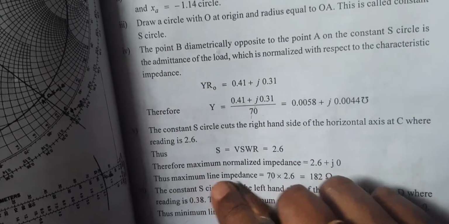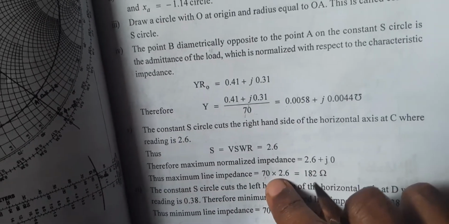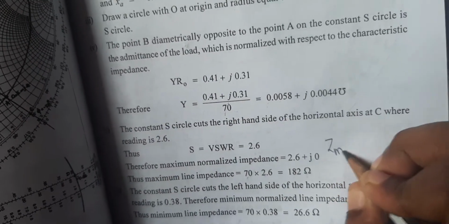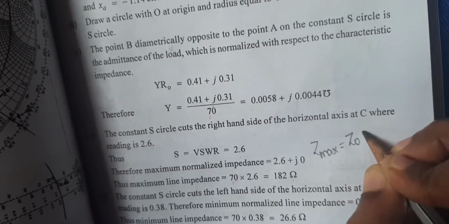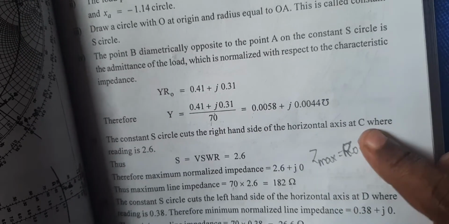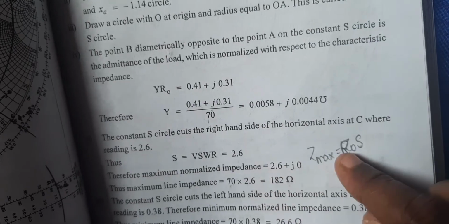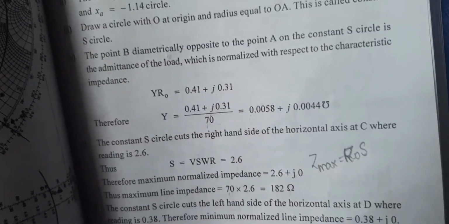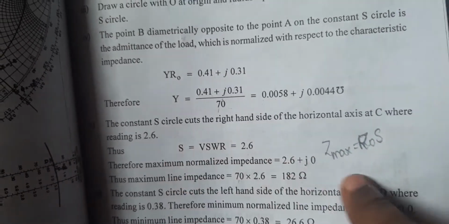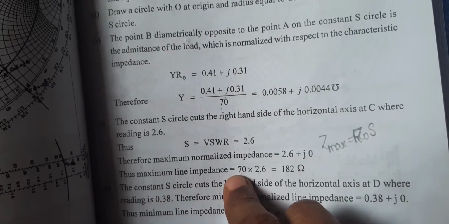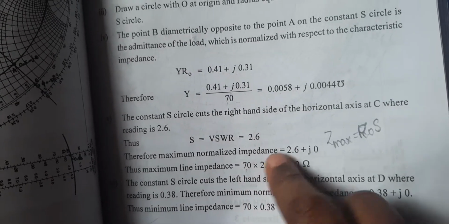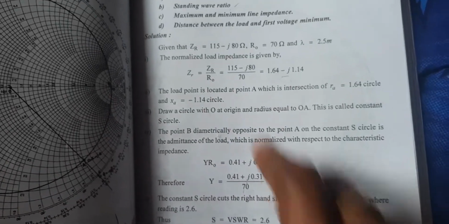Okay, so how do we find the maximum line impedance? Into R0 value. In the second unit we studied one formula: the maximum impedance value is Z0, that is R0 into S, correct? Here S is 2.6 and your R0 value is 70. S is the VSWR value. Same formula for maximum line impedance: we multiply R0 with the maximum normalized impedance, 2.6. You get 182. So you got the maximum line impedance.